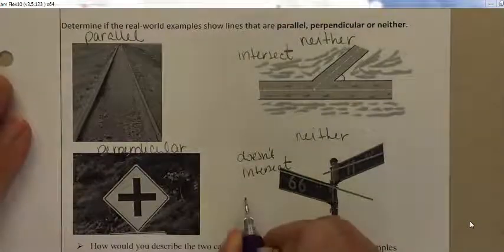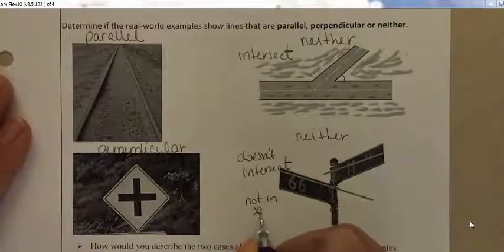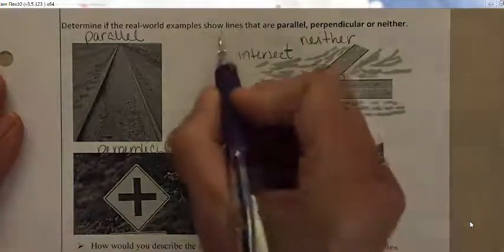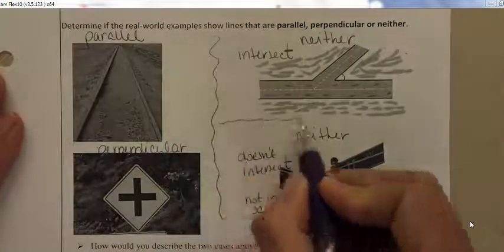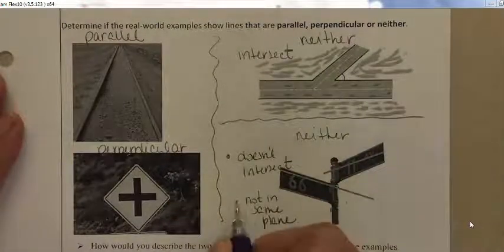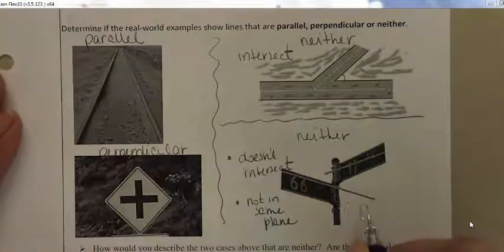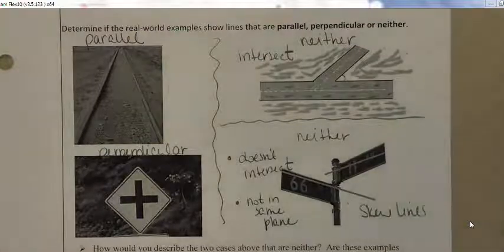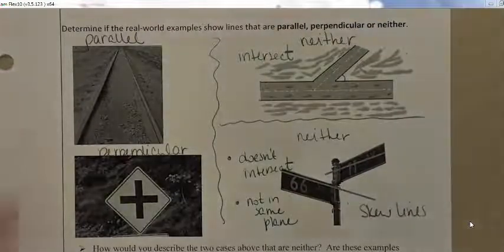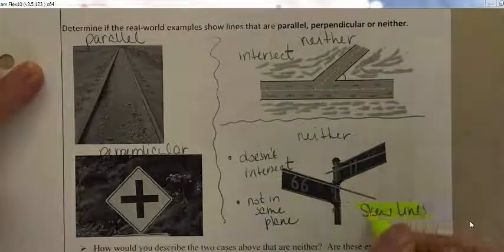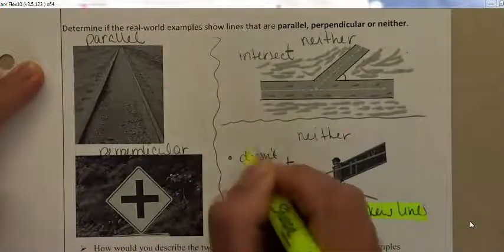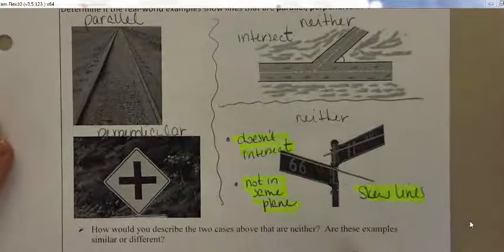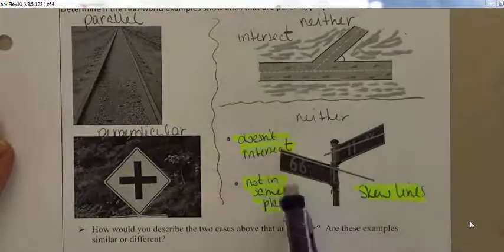Let's see, I'm just going to write a bunch of notes here. Not in the same plane. I'm going to break these up a little bit. So doesn't intersect, not in the same plane, and we actually call these skew lines. This is a great example of what skew lines are, so I'm going to highlight that. Skew lines, not in the same plane, don't intersect. Okay, so these are different, right? And we kind of listed the ways that they are different.